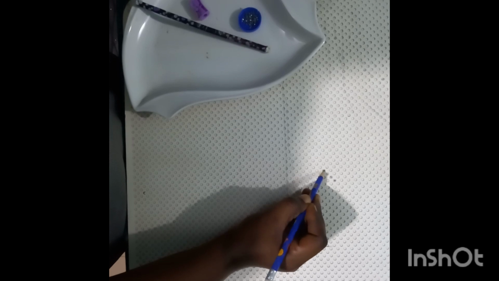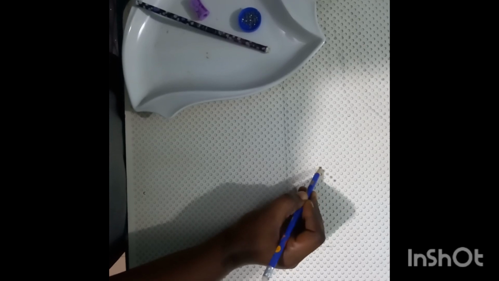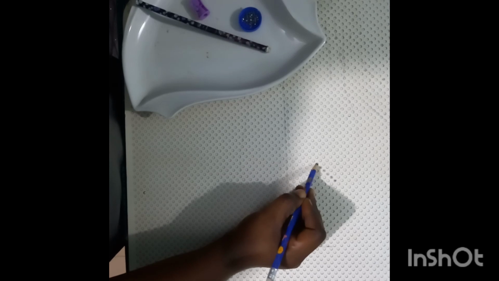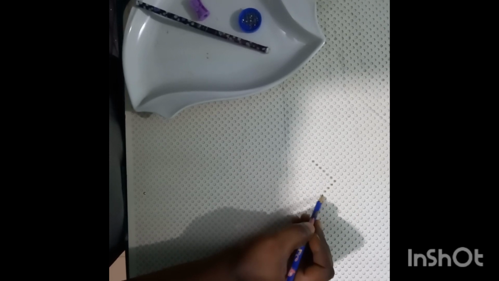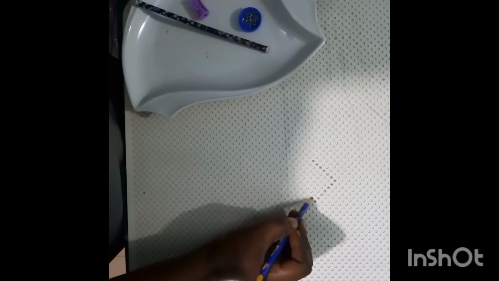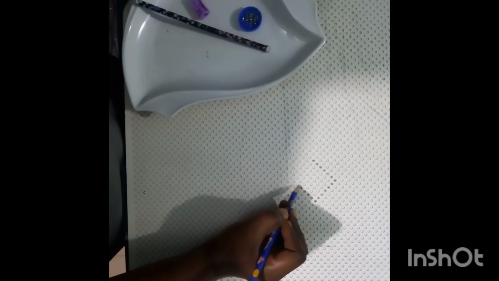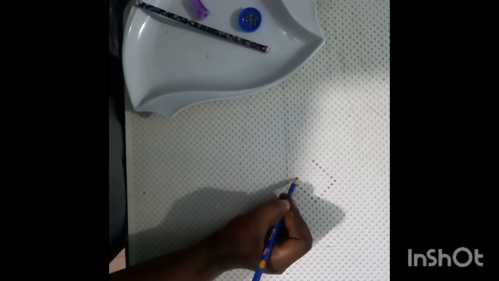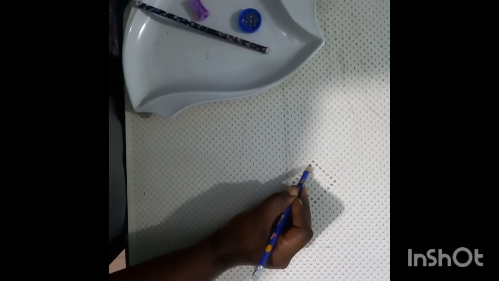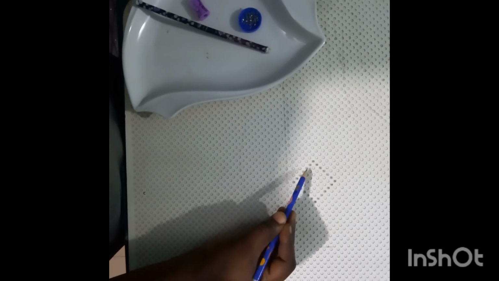So we can see, 1 2 3 4 5 6 7, then 1 2 3 4 5 6 7, then 1 2 3 4 5 6 7. Then I want to come down, 1 2 3 4 5 6, then 1 2 3 4 5, then 1 2 3 4 5 6 7.